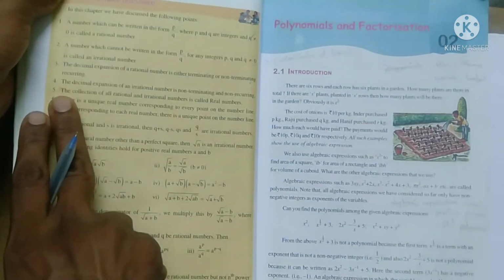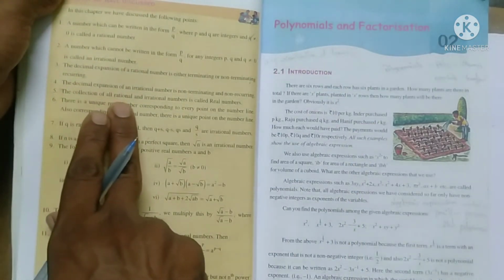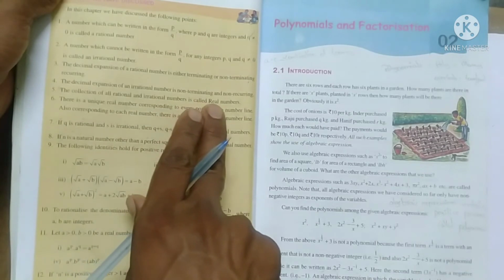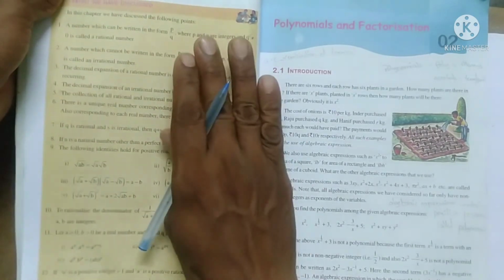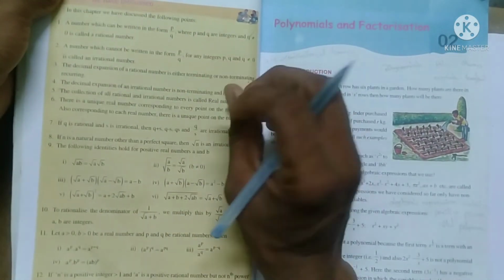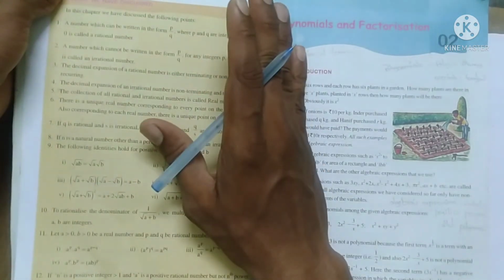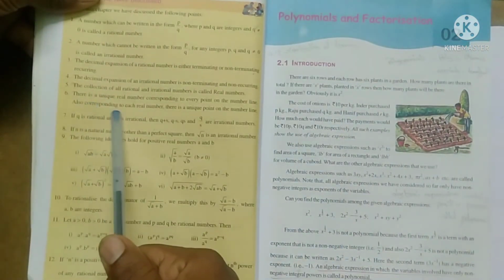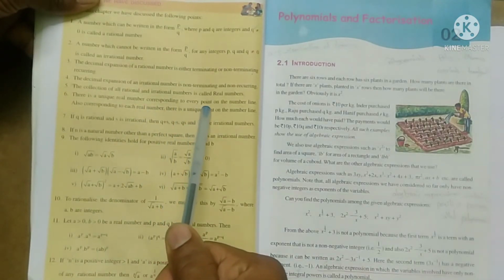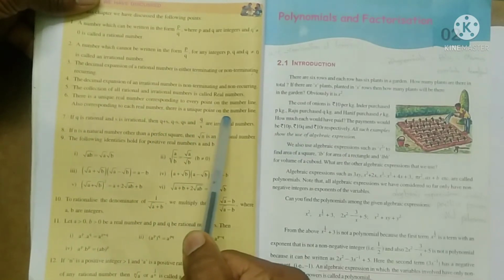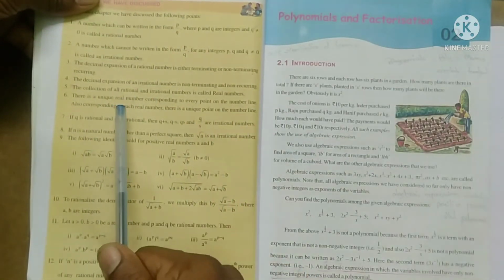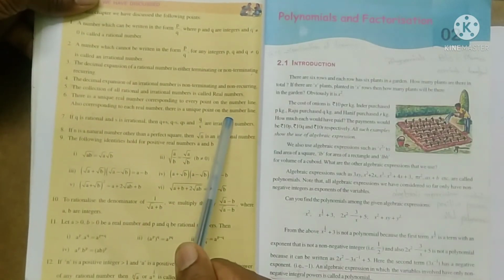Okay, next one. The collection of all rational and irrational numbers is called real numbers. The combination of rational and irrational numbers is called real numbers. Sixth point: there is a unique real number corresponding to every point on the number line, and also corresponding to each real number there is a unique point on the number line. Each and every real number has a unique point on the number line.